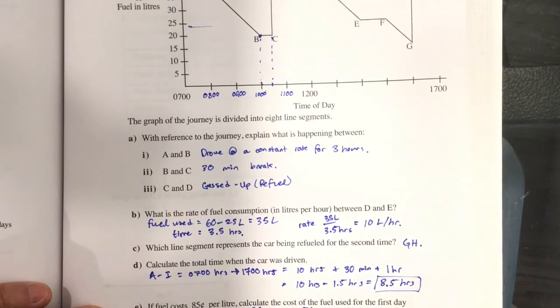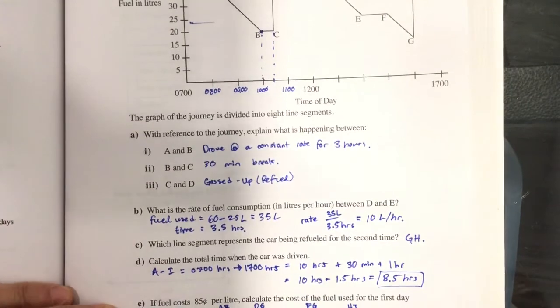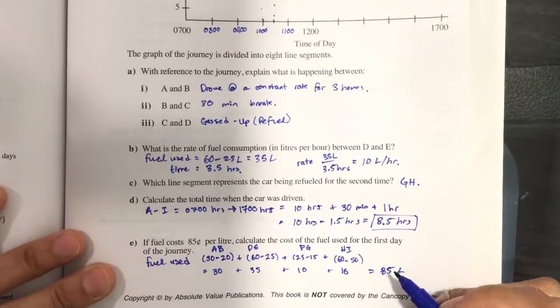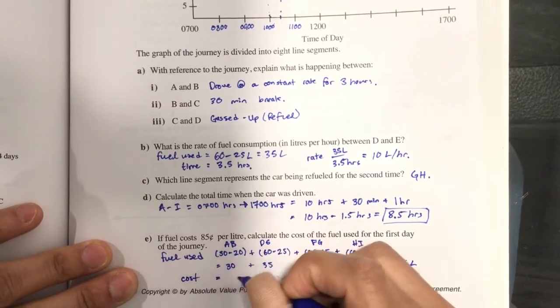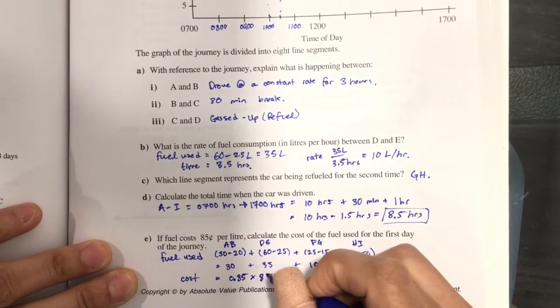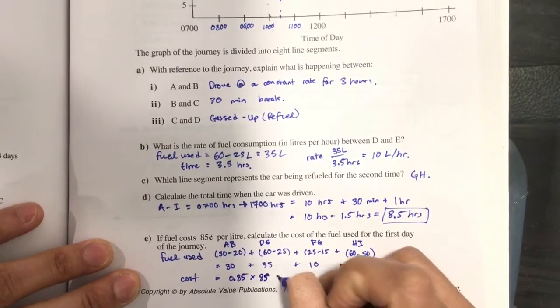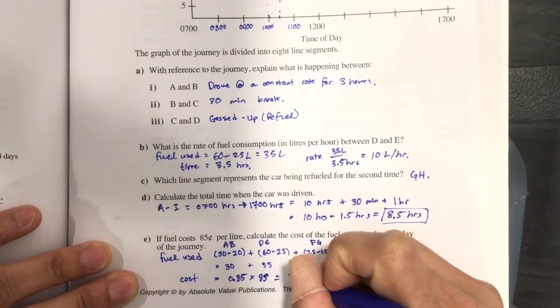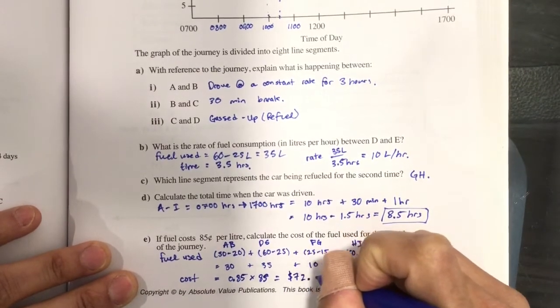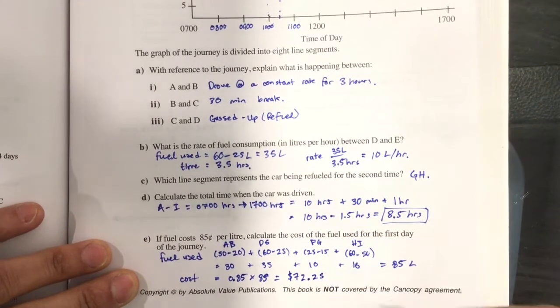So 45, we get 85 liters of fuel used. Now, if we use 85 liters of fuel, the cost is going to be equal to 0.85 times 85. And this is going to be $72.25.